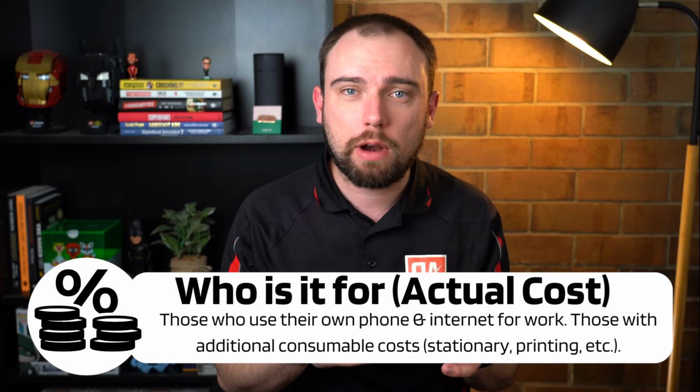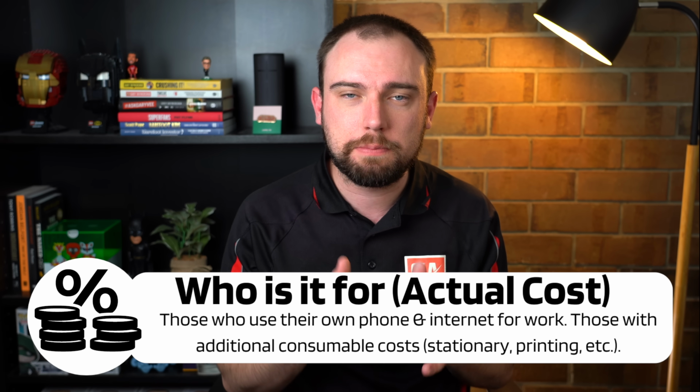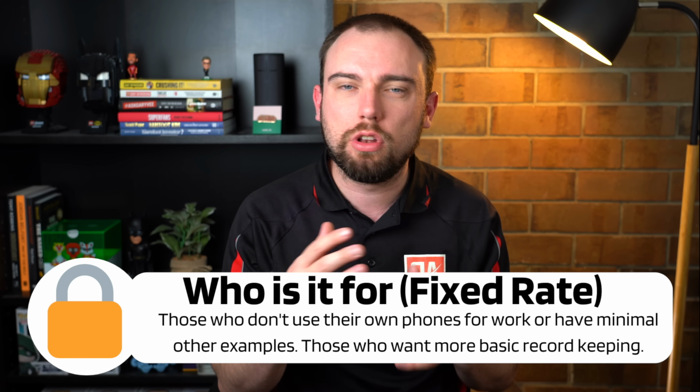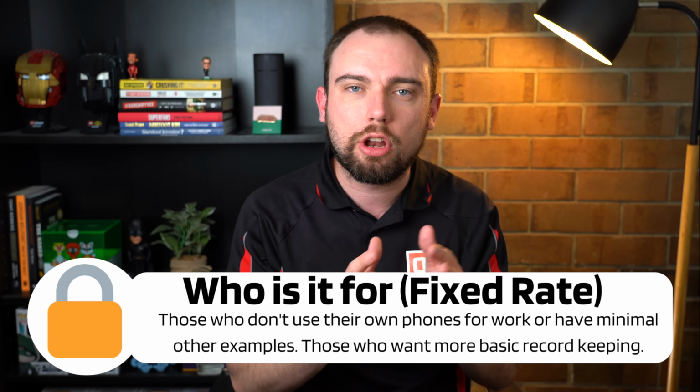So it's really important to understand these inclusions and what's excluded when doing your calculations. At a basic level, the actual cost method will be great for those that have a lot of costs, and particularly those that are using their phone and internet for work-related purposes. The fixed rate method will be great for those that don't do a lot of hours from home or don't have a lot of additional costs.